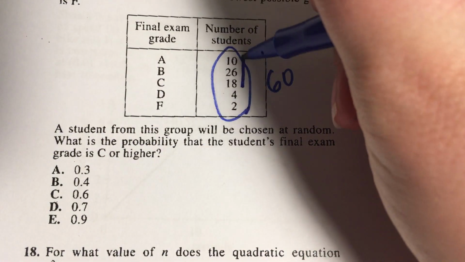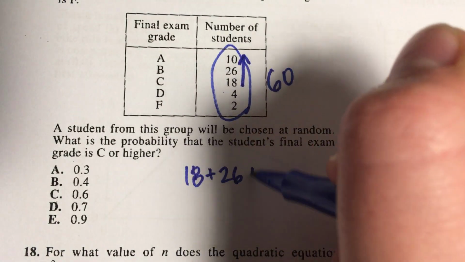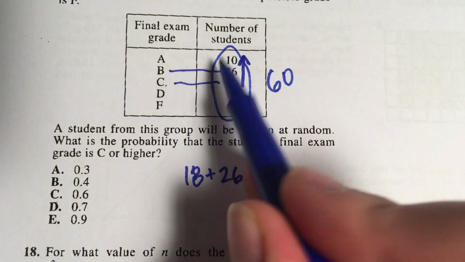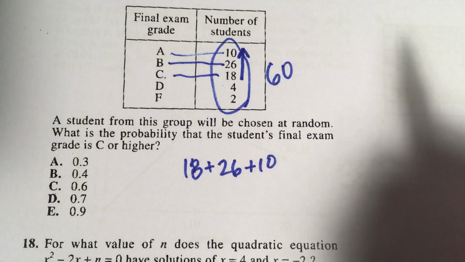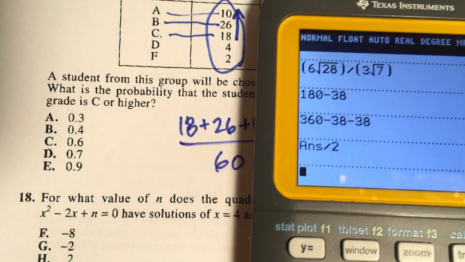So we want a C or higher. So an 18, a 26, or 10. So 18 students got a C, 26 students got a B, 10 students got an A, out of a total of 60 students. So I'm going to do this in my calculator.